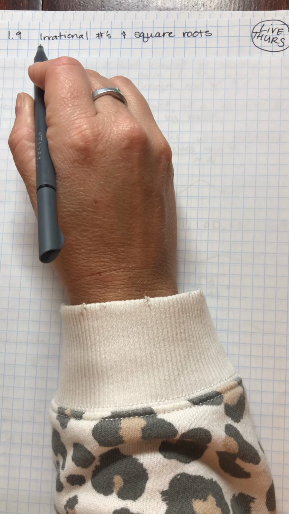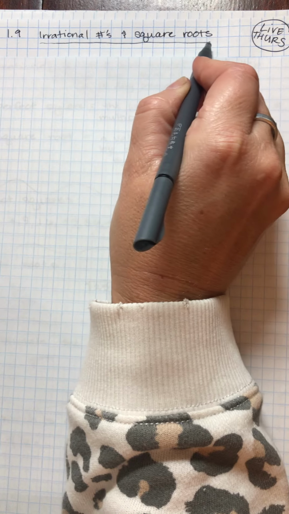Hi, 7th grade. Today we're working on section 9 of chapter 1, irrational numbers and square roots.